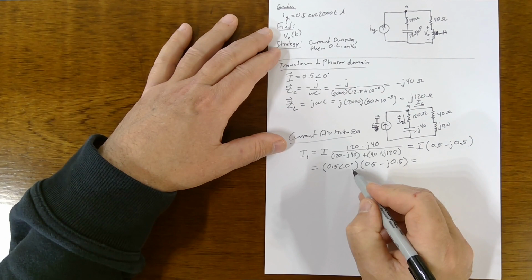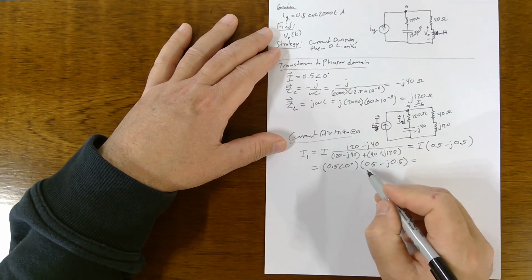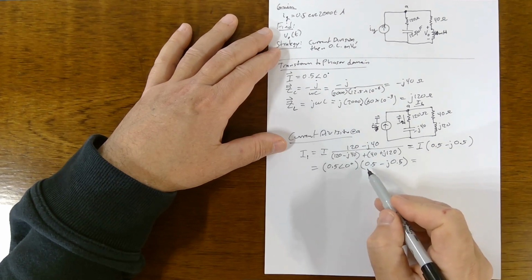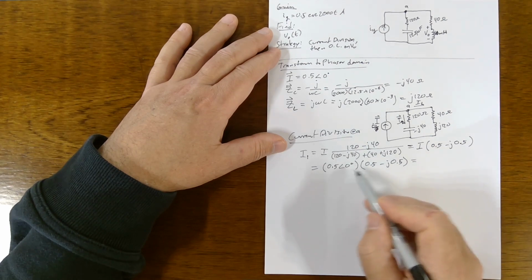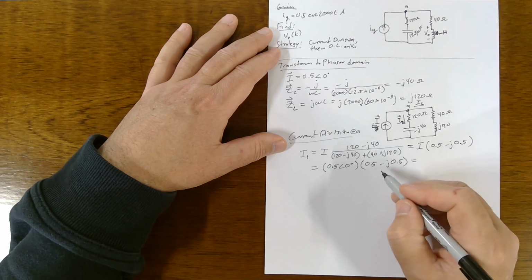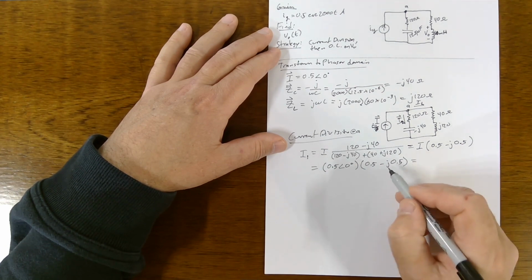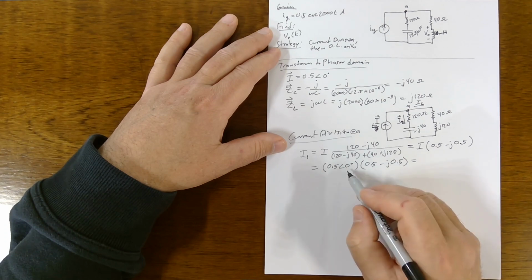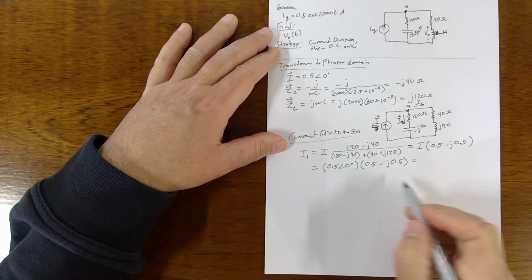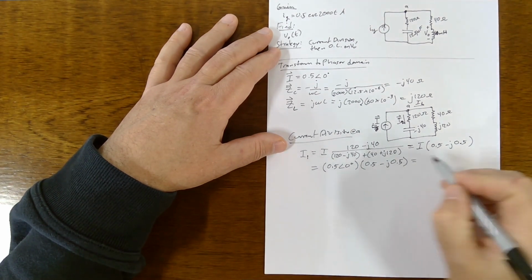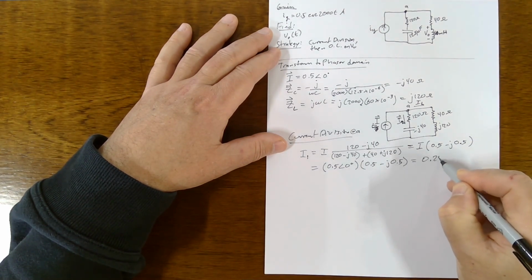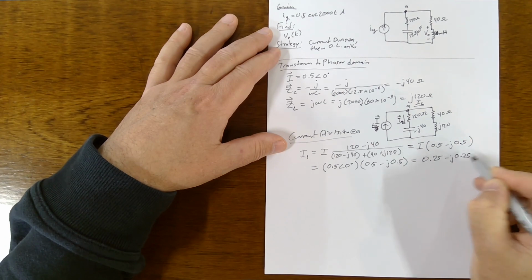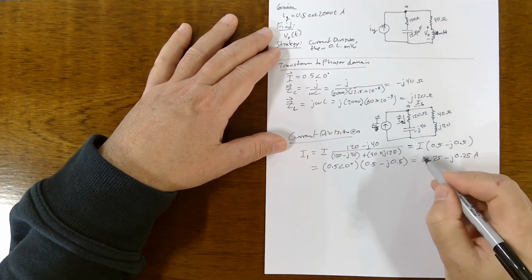So in your calculator, make sure that they are of the same form. In my calculator, polar and rectangular look the same. They're just comma separated numbers, so I have to be careful that they're either both polar or both rectangular, or whatever you need to do for your calculator. But anyway, just beware of that. And you're going to get 0.25 minus j0.25 amps.